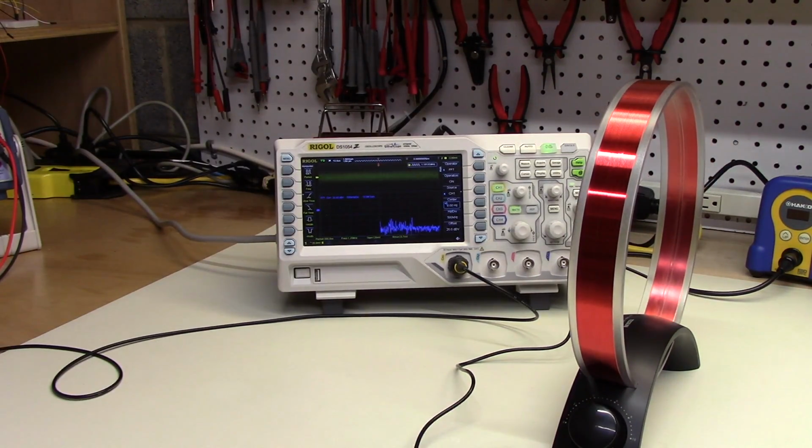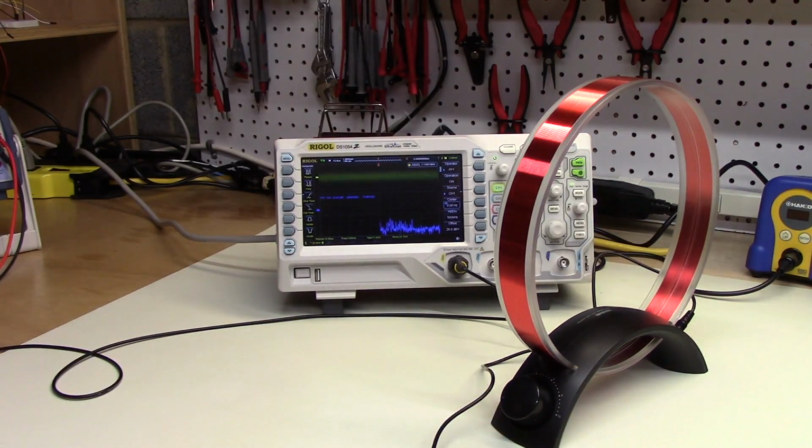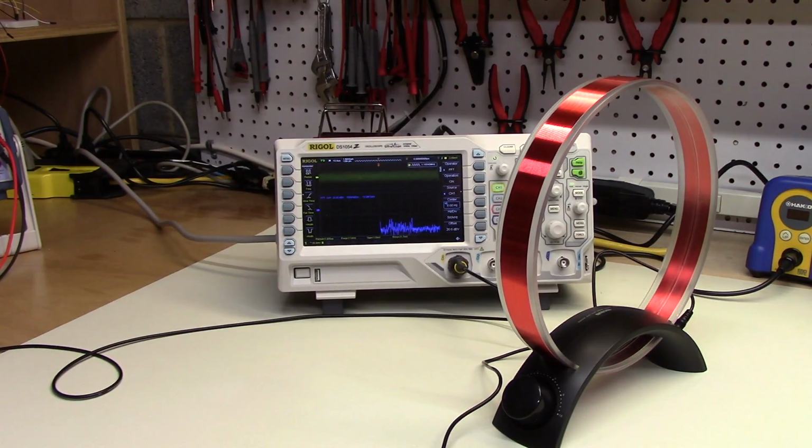This is branded Texsun. There are several essentially clones of this, or maybe this is a clone of something else, but there are several of these sort of antennas on the market. They're not terribly expensive, and they look better than anything that I could gin up on my bench, so that's why I got this.